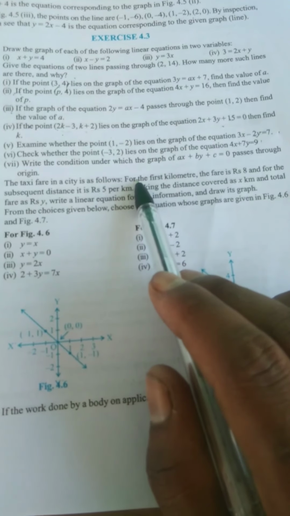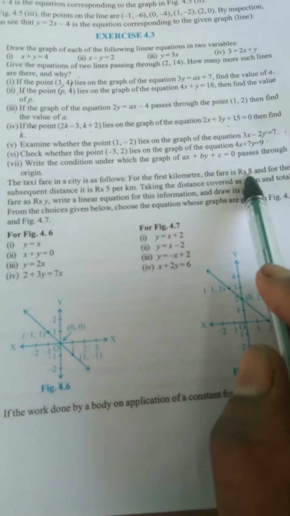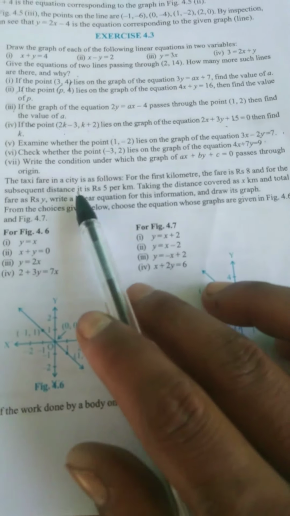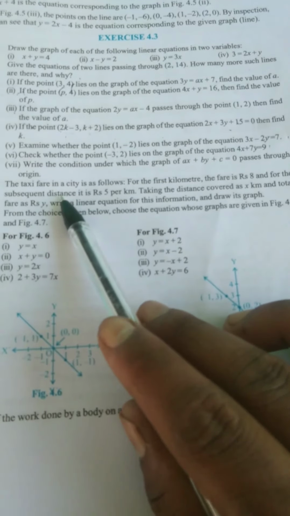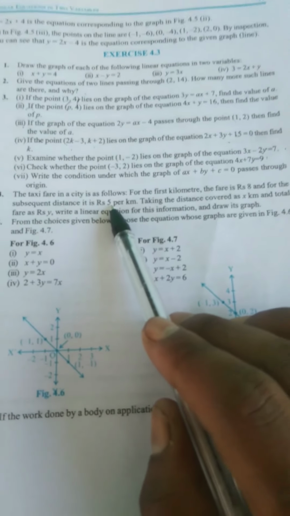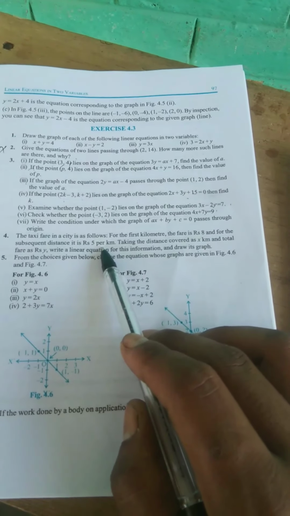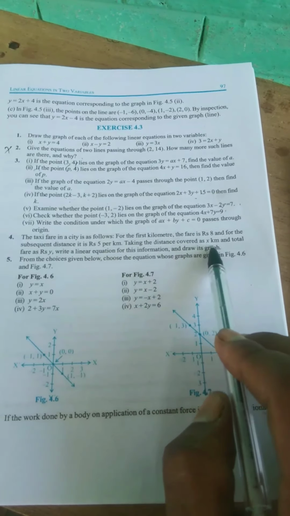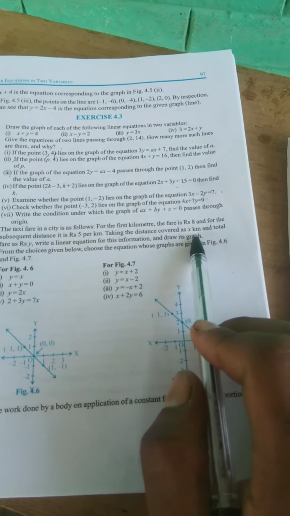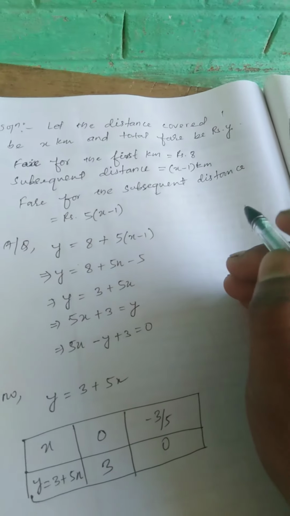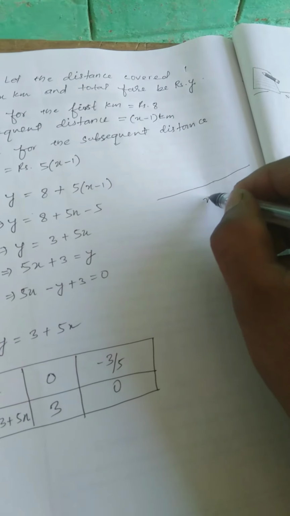So here you see, for the first kilometer, the fare is taken how much? ₹8. And for the extra distance, the remaining distance after the first kilometer, it is taken to be ₹5 per kilometer. So let us take the total distance covered to be x kilometer, and total fare to be y. Suppose this is the total distance covered, the x kilometer.